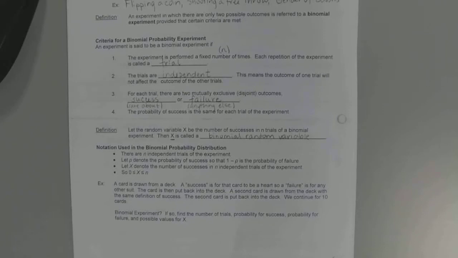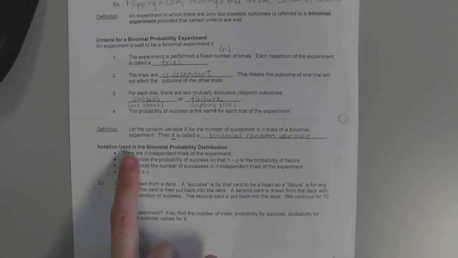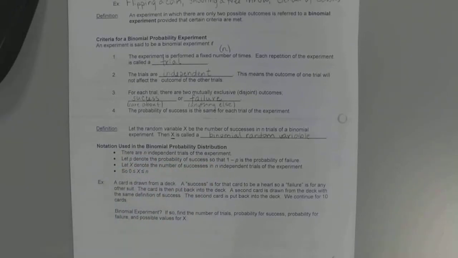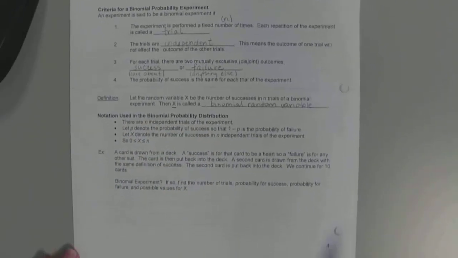So the first couple problems on your homework for 6.2 are going to give you situations where you have to ask yourself, is this a binomial random experiment? Yes or no? If so, they're going to ask you what N is, what P is, and all this stuff, okay? So let's go over some of the notation.